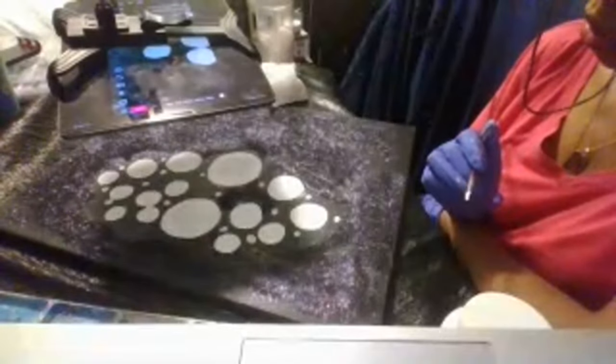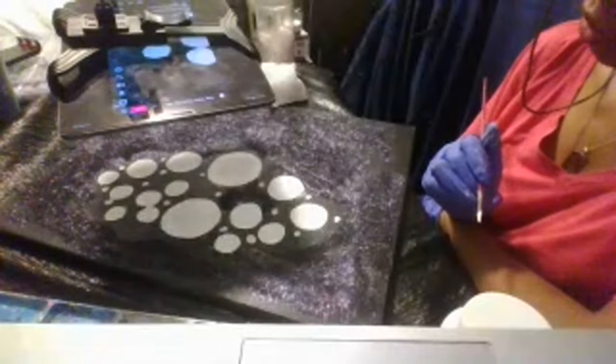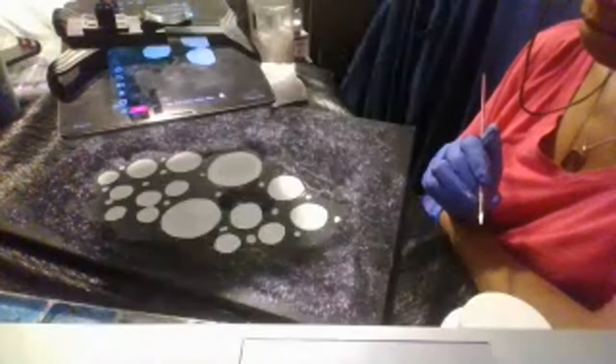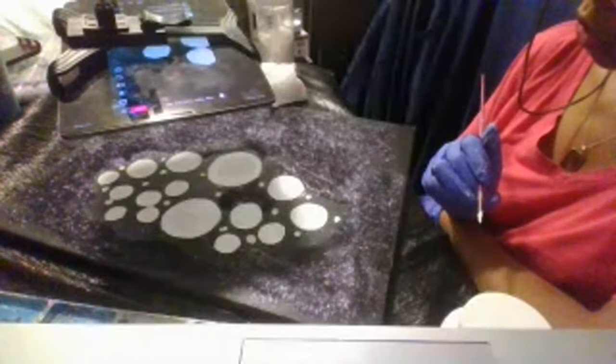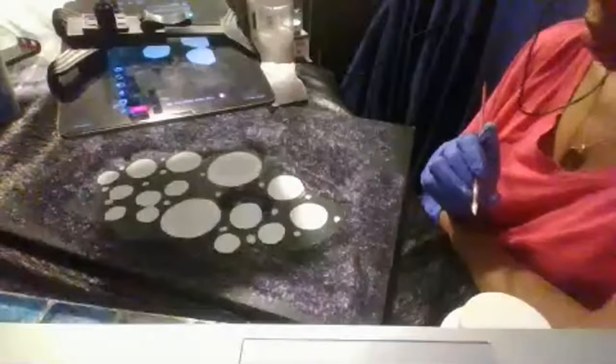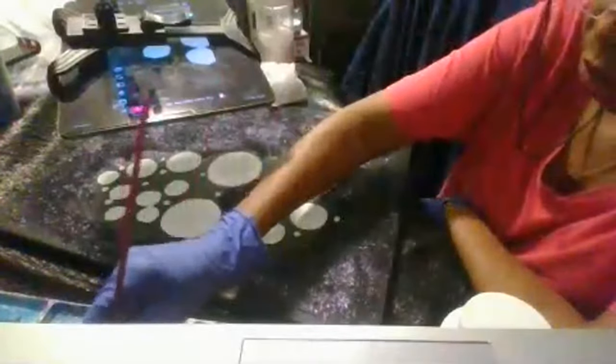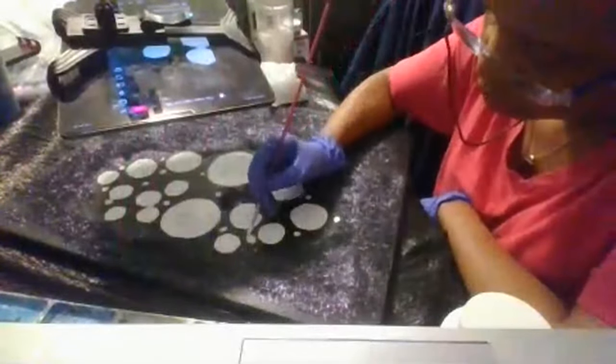I'm probably gonna have to go over this a few times because I'm gonna be using different colors. I'm gonna have to use the black eventually. For now, I'm gonna use this. Okay.